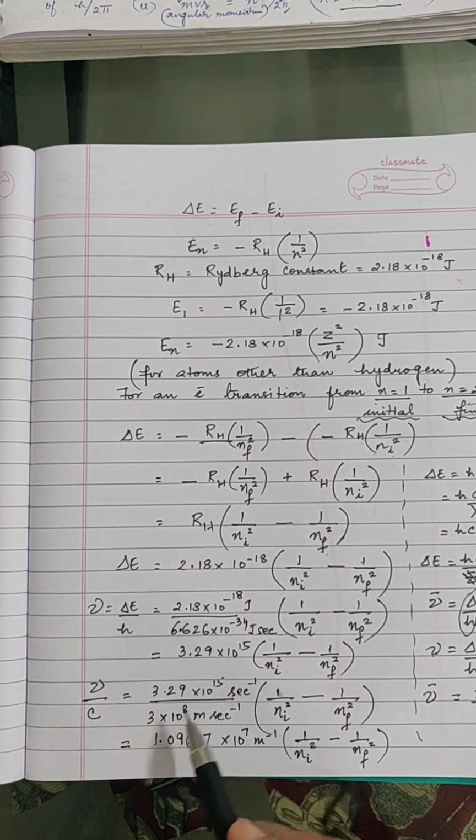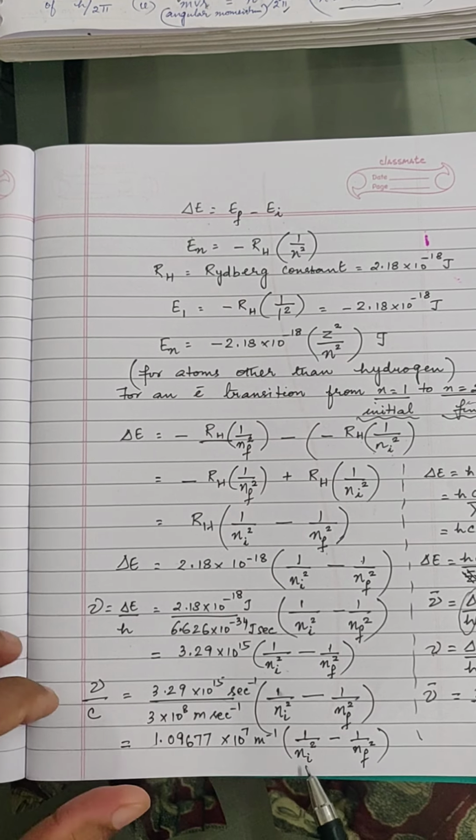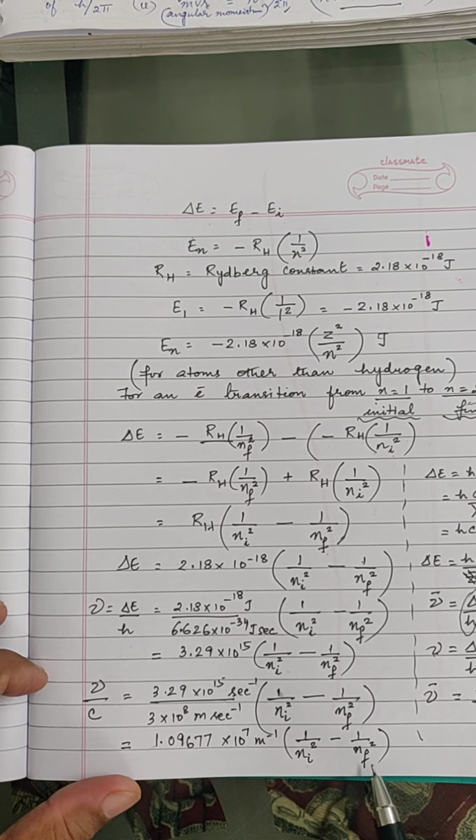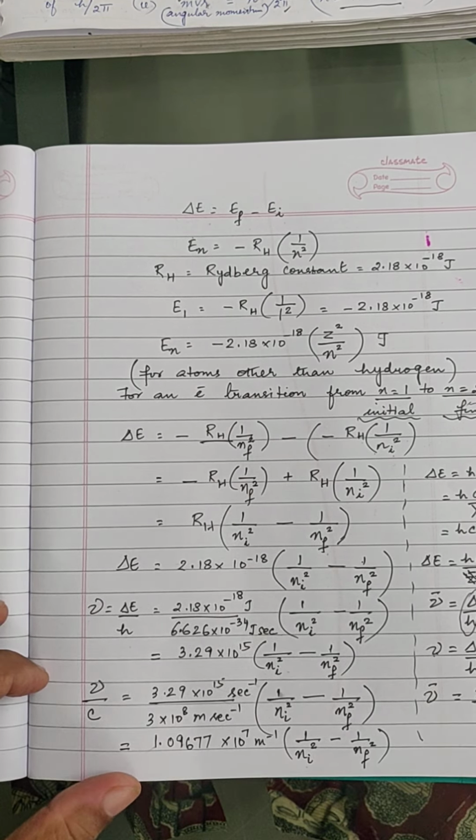So this value is coming out to be 1.09677 into 10 power 7 meter inverse. Second inverse gets cancelled, so meter inverse you will denote. That is into 1 upon n initial square minus 1 upon n final square, right? Now the next thing that you have to understand here is what you need to know.